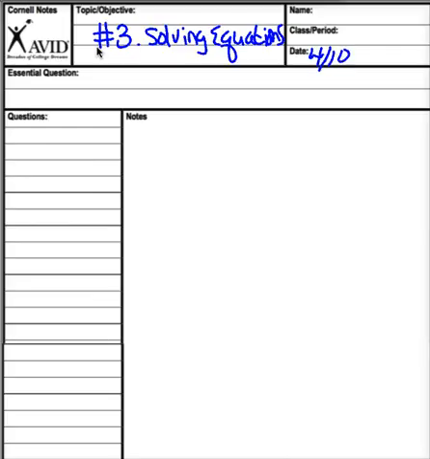Hello, it's the last day of notes on equation solving, and then tomorrow we'll have a little test. So first of all, this is number 3, and we are still solving equations. Last day of review.